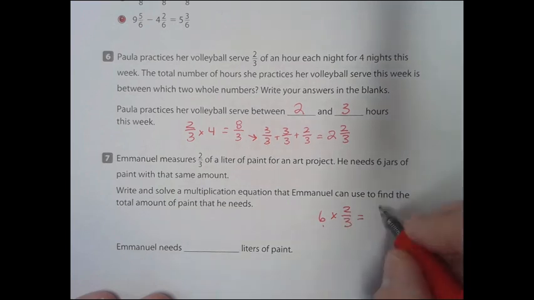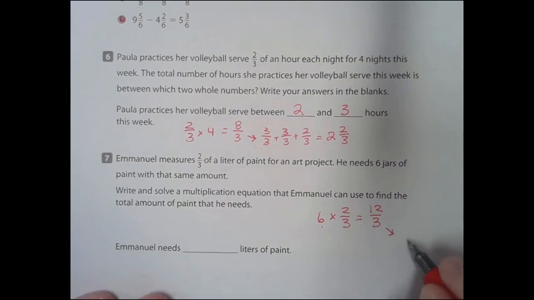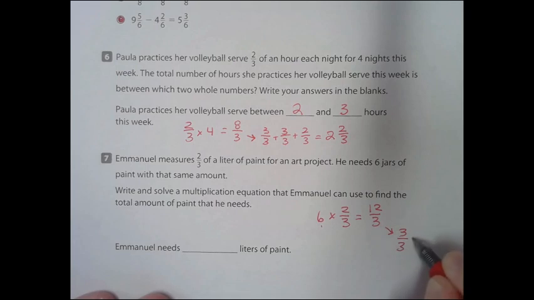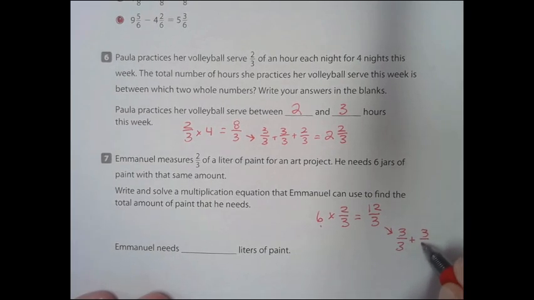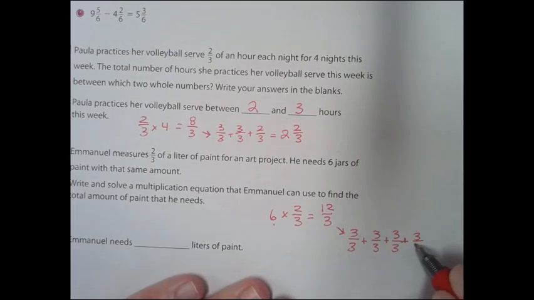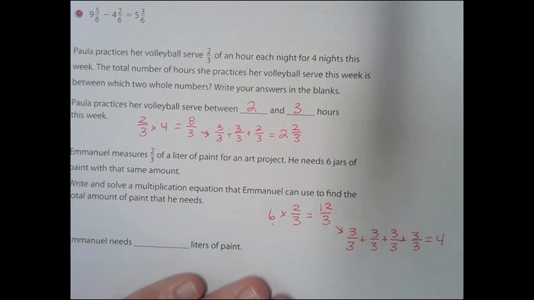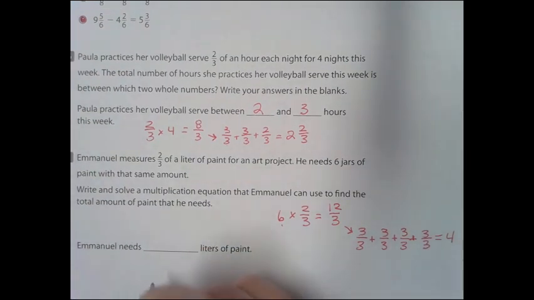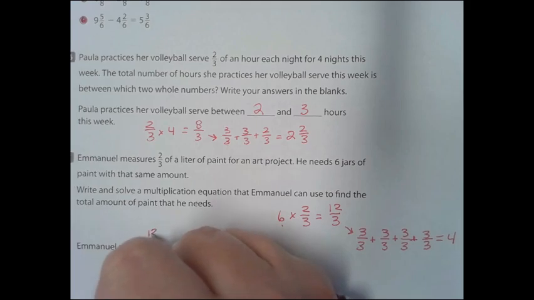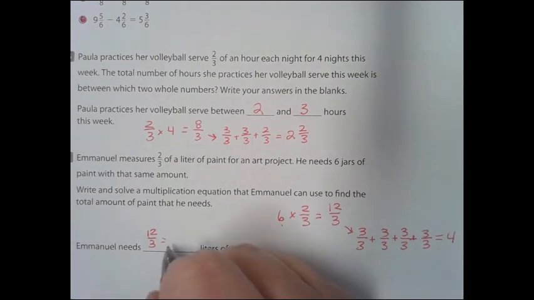So 6 times 2 is 12/3. And when you break that apart, well, 3/3 is a whole. That's 2 wholes, and we have 6/3. Now we have 9/3, and we can do another 3/3 because that gets us 4 wholes, right? Because 3 plus 3 is 6, plus 3 is 9, plus 3 is 12. And that gives us exactly 4 liters of paint. So you could write the answer a couple ways. You could say that it's 12/3 as a top-heavy or improper fraction, or say 4 liters of paint.